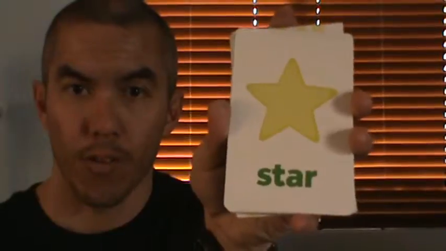That's star, S for star. And at nighttime, you see a lot of these in the sky. If the sky's clear and everything, there's a lot of stars up in the sky. It's a lot of fun to try to count them.